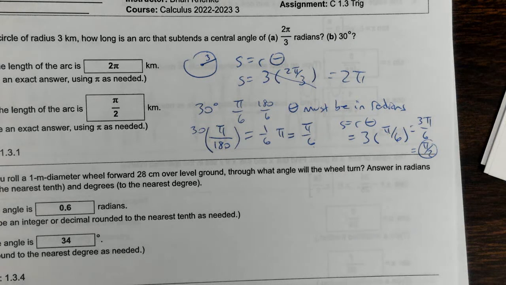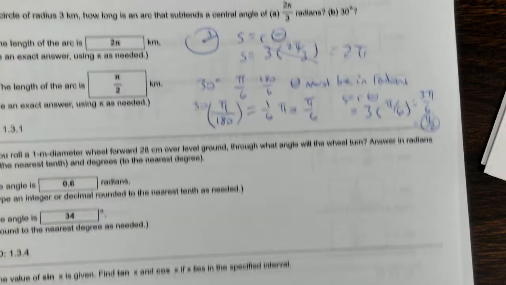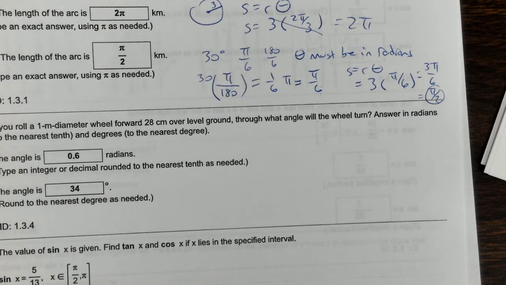Okay, so for this one, our first step is we need to get our units consistent.